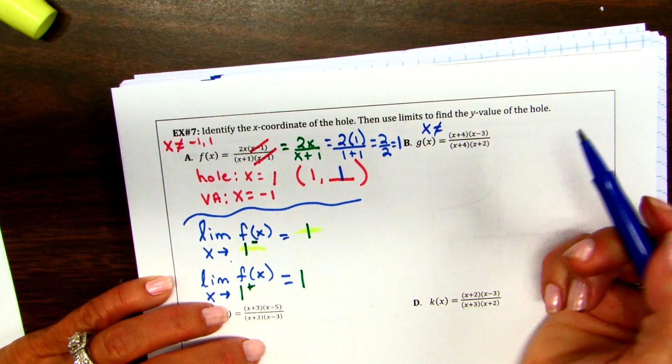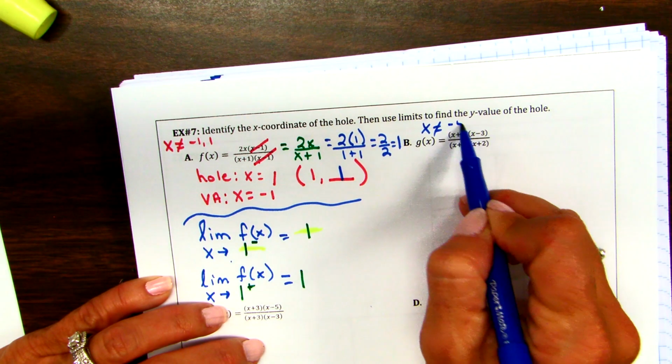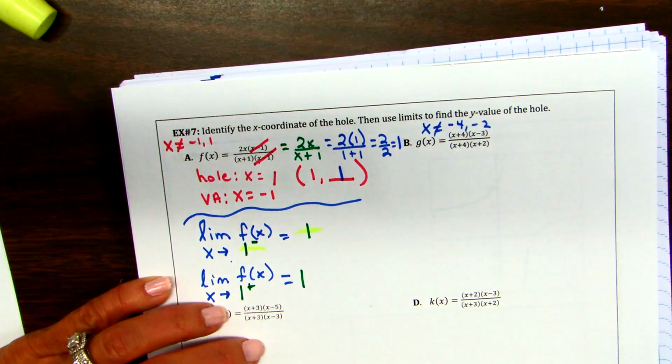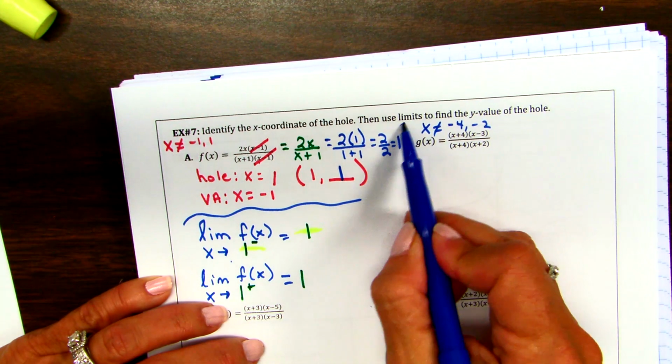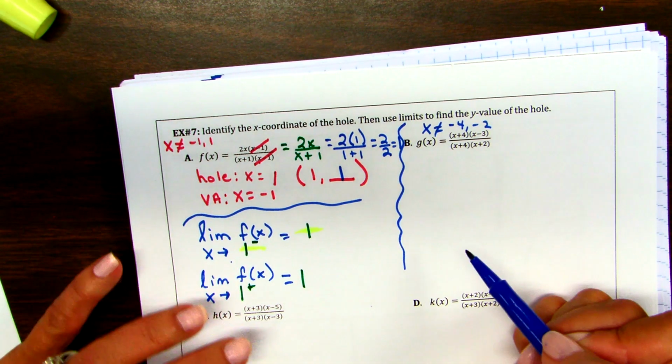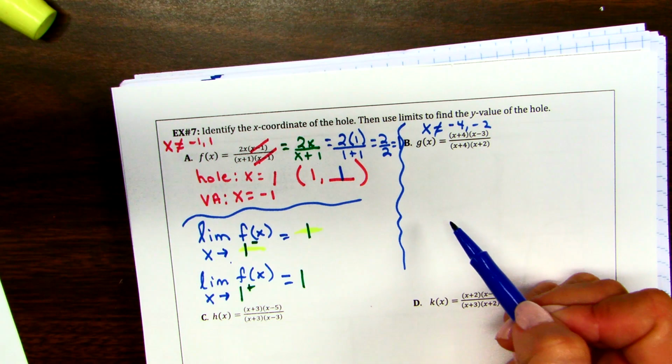Okay, let's do another one. X can't be, look at your denominator, -4 and -2. Those are the numbers that make my denominator 0, right? Those are the problems. What type of problem?